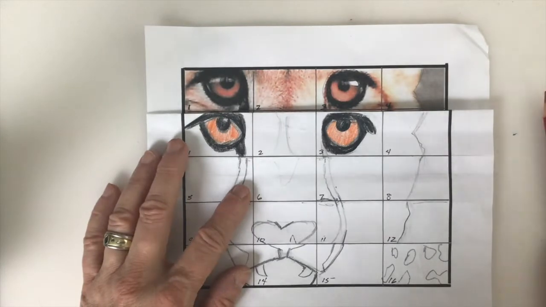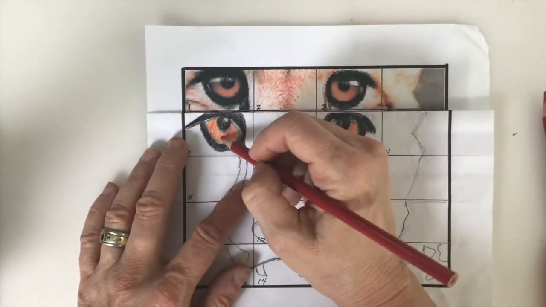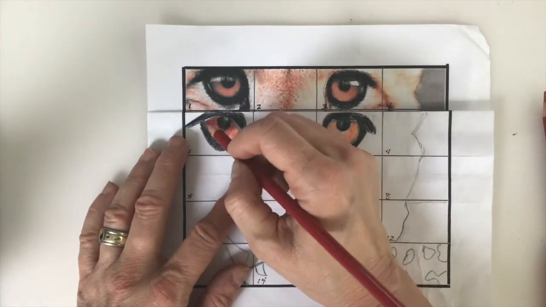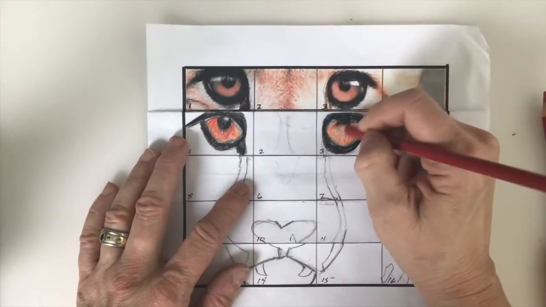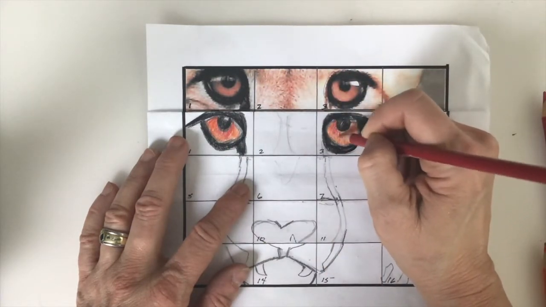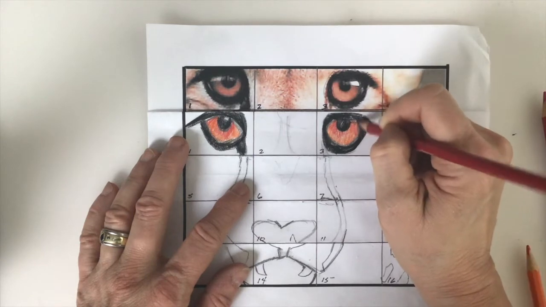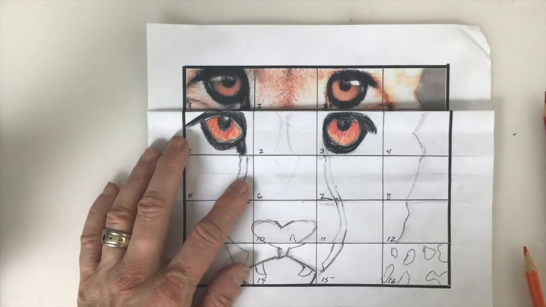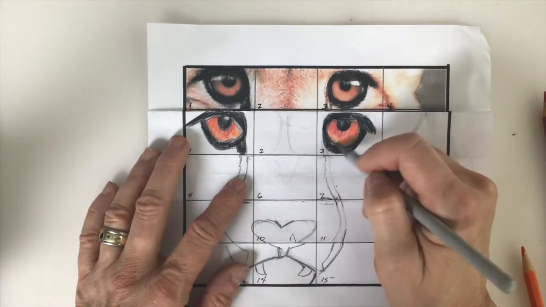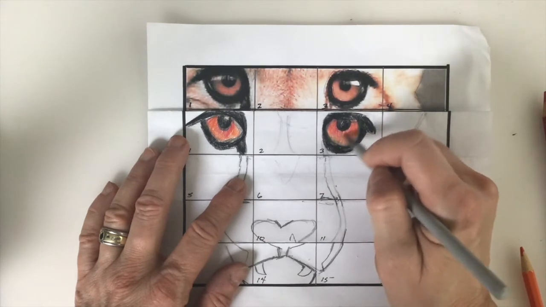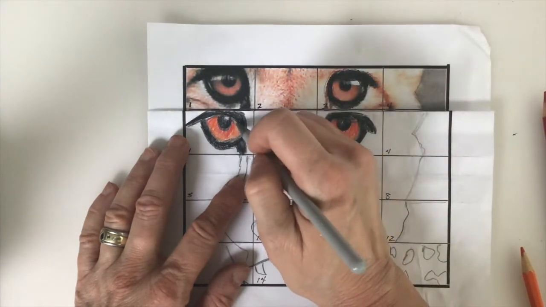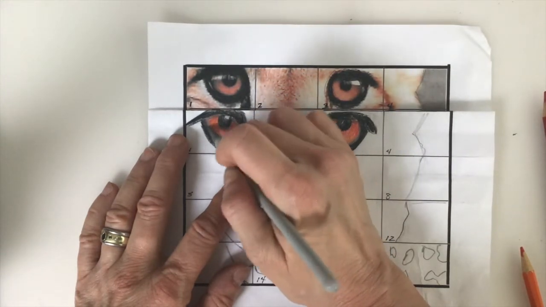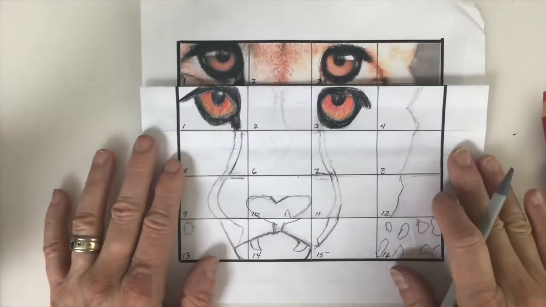I'm going to take a little bit of red. And I'm just going to put a little bit of red near the pupil, that dark black portion of the eye. I'm going to put a little bit of red over here too, giving a little bit of drama. And then I'm going to take that gray again and just come in and mix it just a little bit with that orange, giving a little soft grayness to the orange. Just like that. Look how wonderful those eyes look.